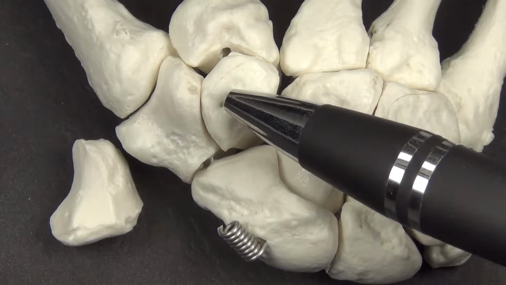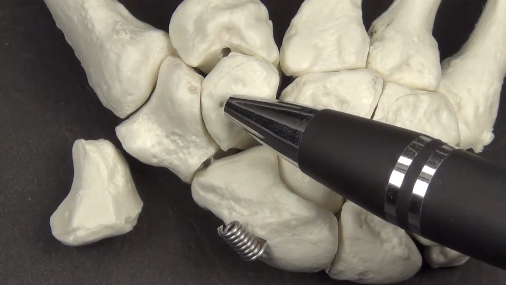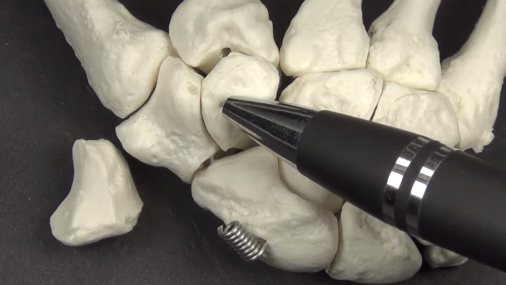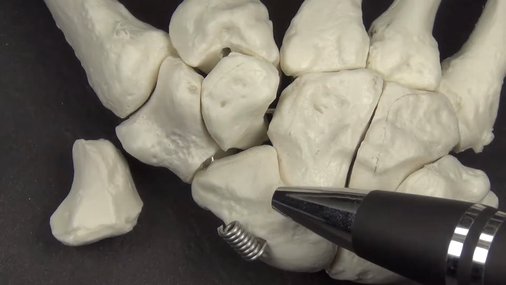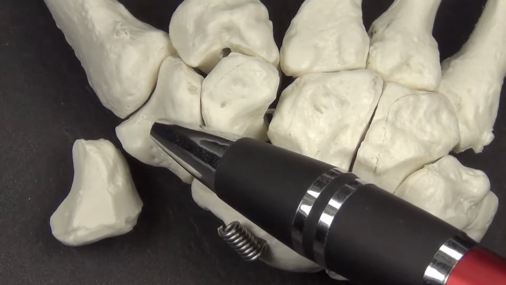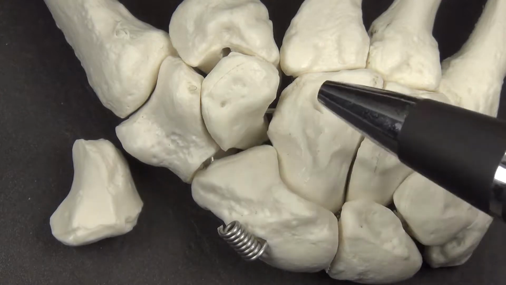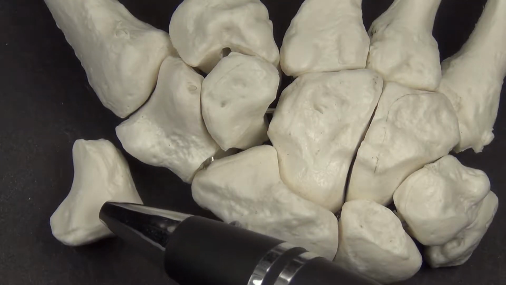The trapezoid is the smallest carpal bone in the distal row. It contains 4 articular surfaces, which are all in contact with one another, and 2 non-articular surfaces. It articulates distally with the base of the second metacarpal, proximally with the scaphoid, medially with the capitate, and laterally with the trapezium. In this video, we're going to use a right hand model and a left individual bone specimen.